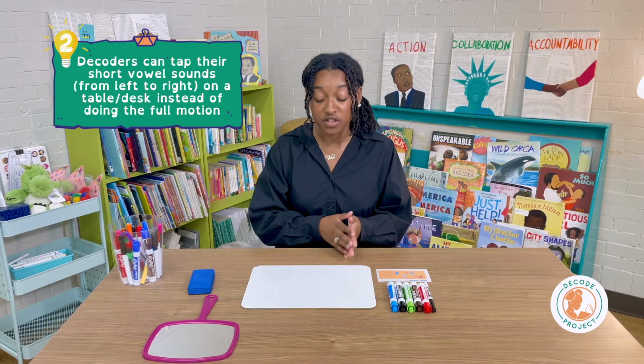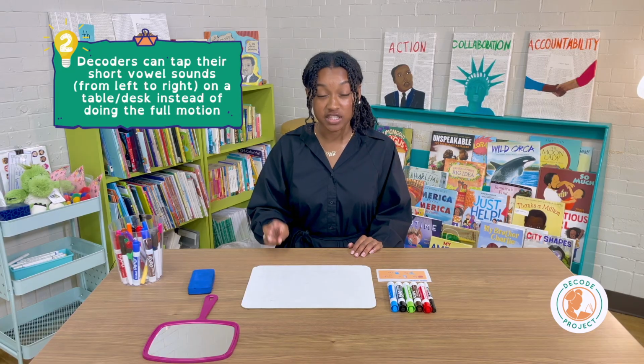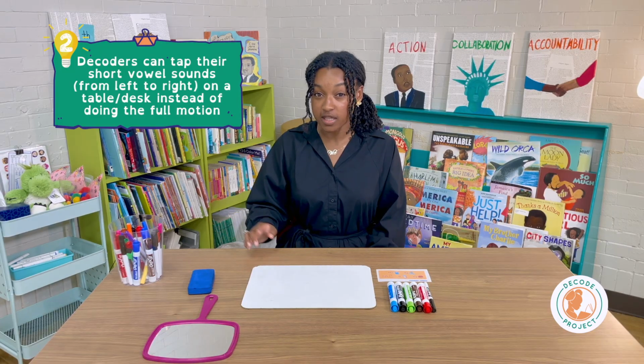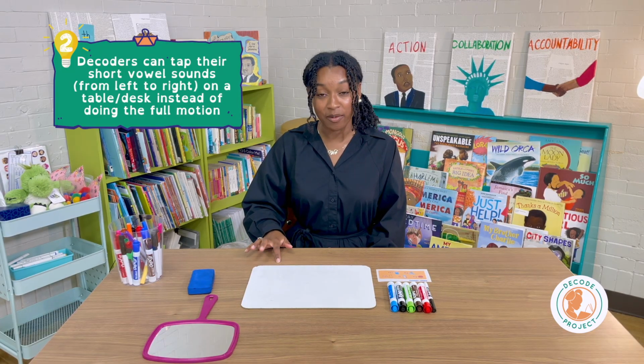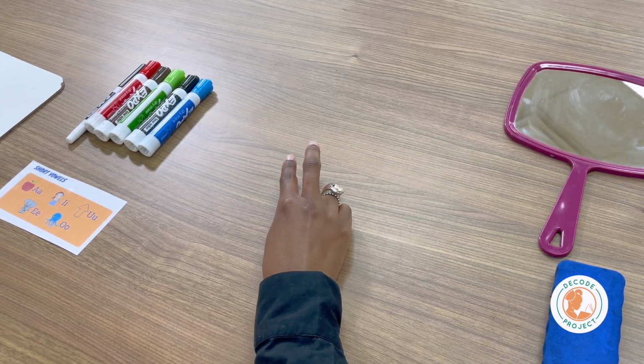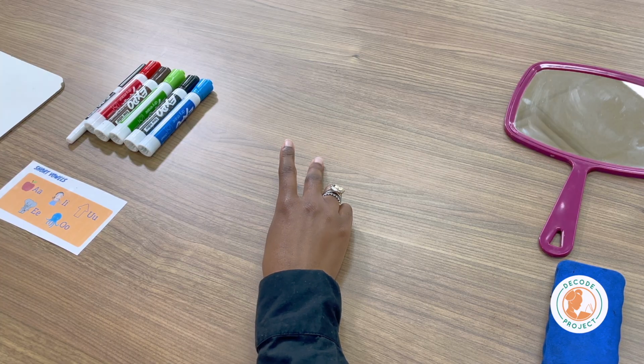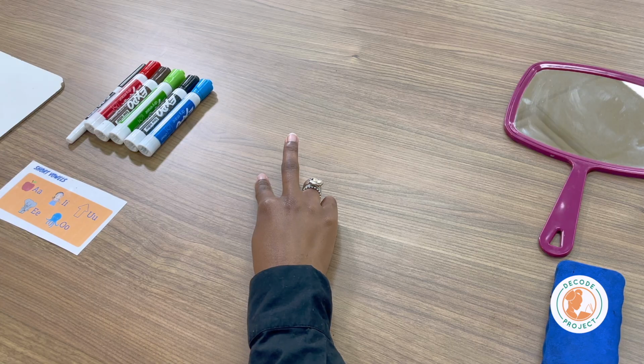For tip number 2, instead of always using our short vowel motions to help reinforce the short vowel sound, if our decoders come across a word in a book and they don't want to do the full motion, we can just tap on our table with 2 fingers. We can do something like apple. It's really important to make sure that we're starting with our finger that's on the left and then going to our finger that's on the right, because when we read, we're always going from left to right.